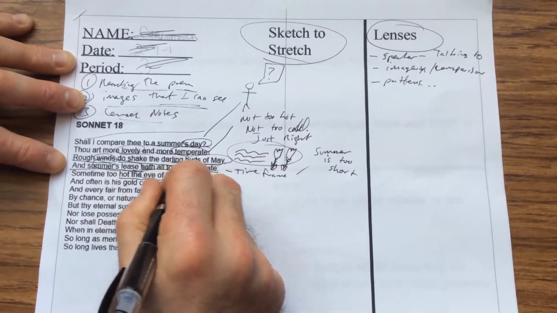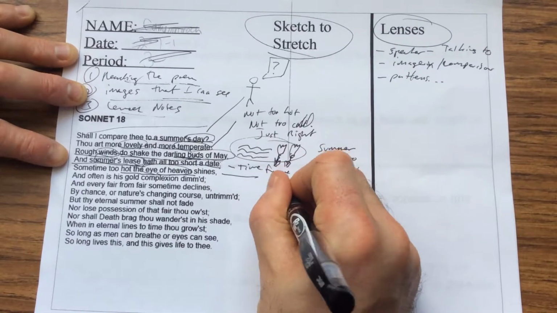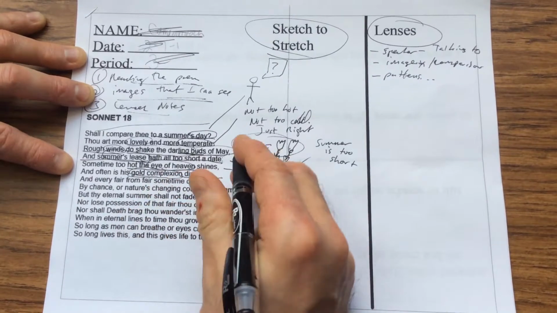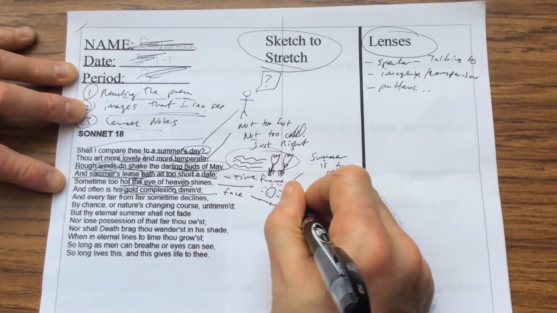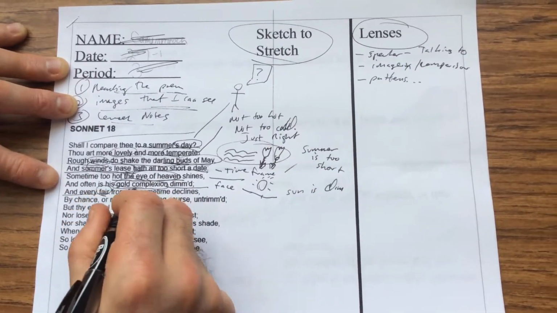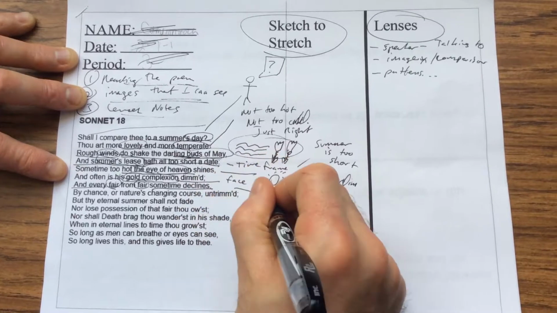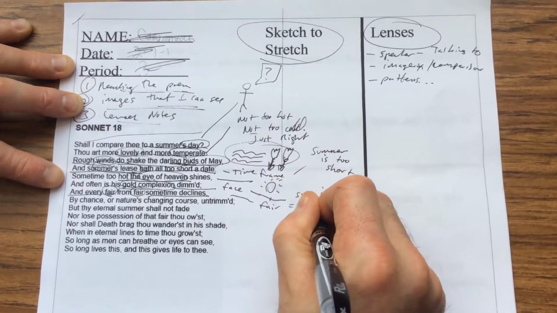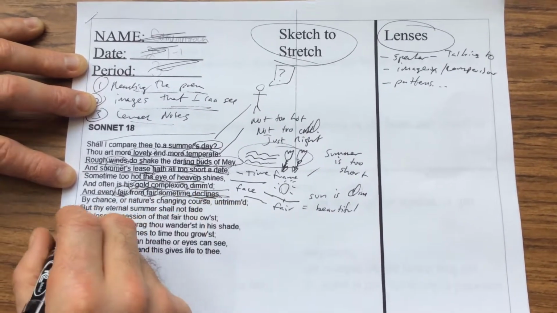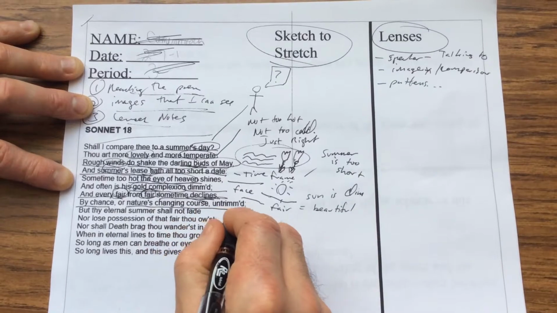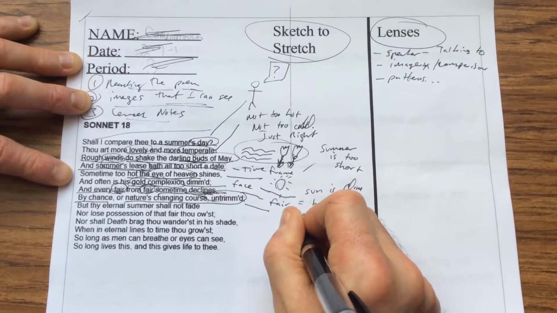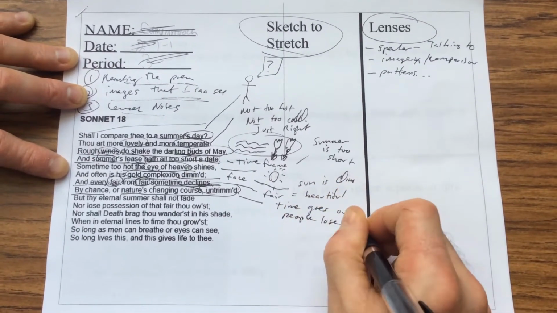Sometimes too hot the eye of heaven shines. Well, that's the sun. It's a metaphor to describe the sun. And often is his gold complexion dim. Well, complexion is face. So sometimes the sun is dim. And every fair from fair sometimes declines. Well, when I look at the word fair, fair equals beautiful. So some people lose their beauty. Sometimes it declines by chance or by nature's changing course untrimmed. As in, as time goes on, people lose their beauty.